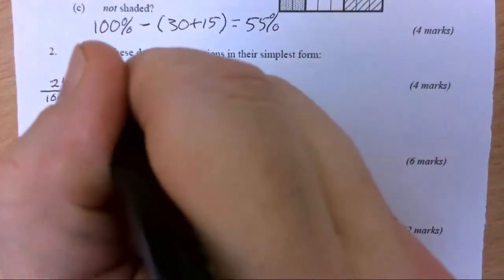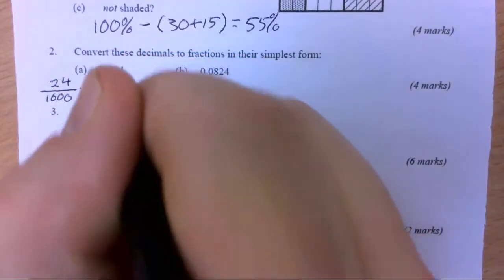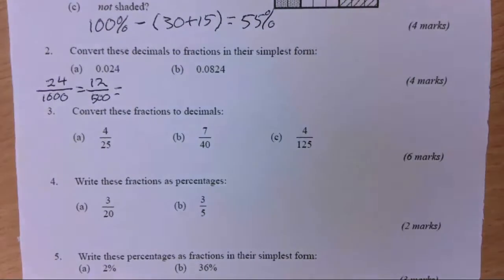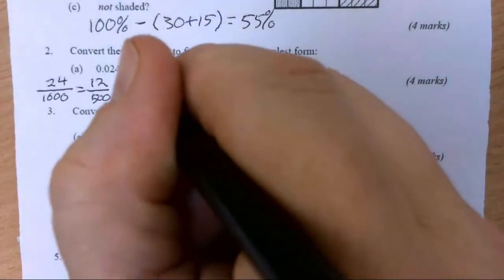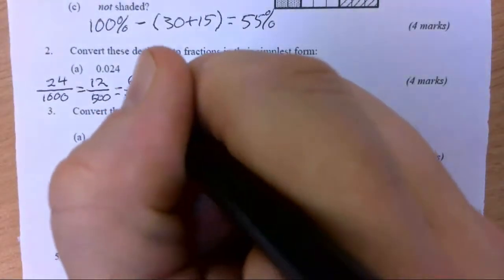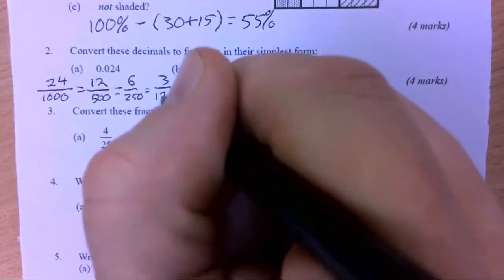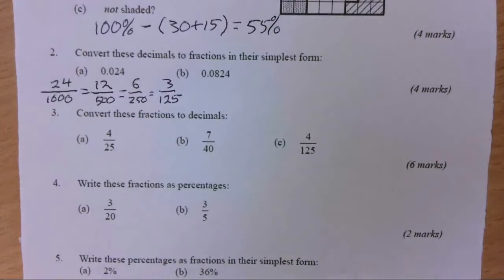So if I divide both by 2, I've got 12 500ths. I can keep going, divide that by 2 again, I've got 6 out of 250, keep going, can divide that by 2 again, 3 out of 125, and now I realize there's not a common factor between 3 and 125, so I have to stop.